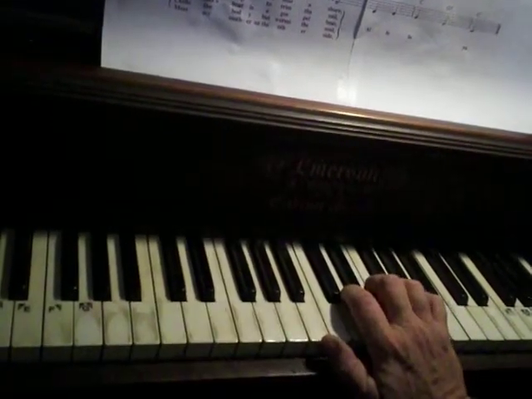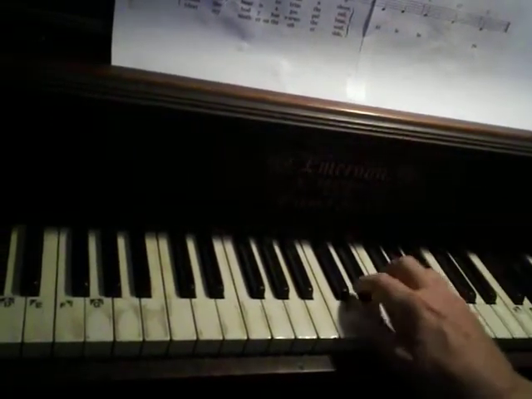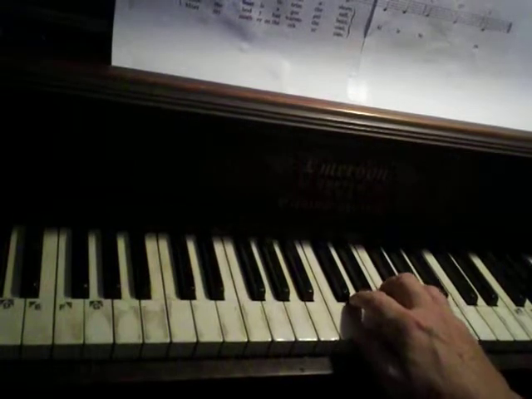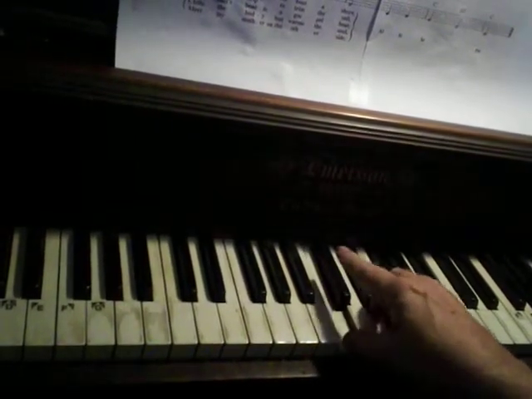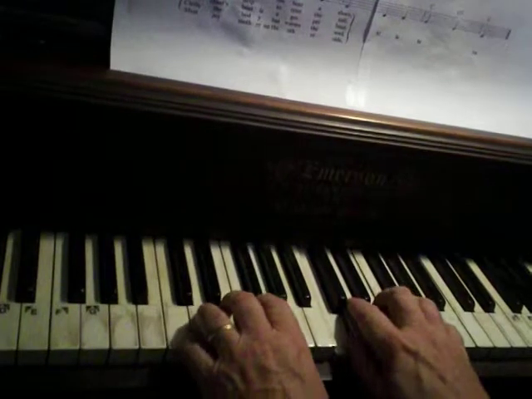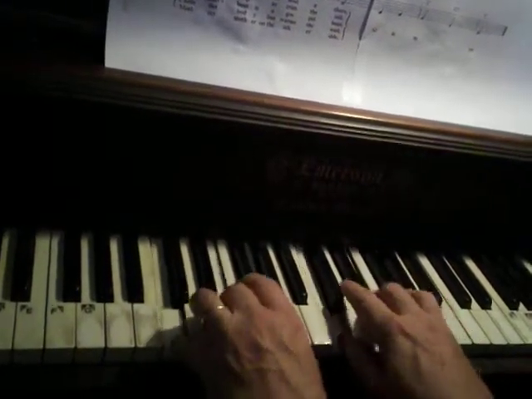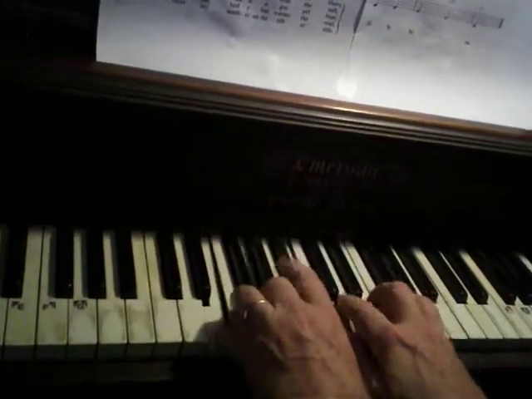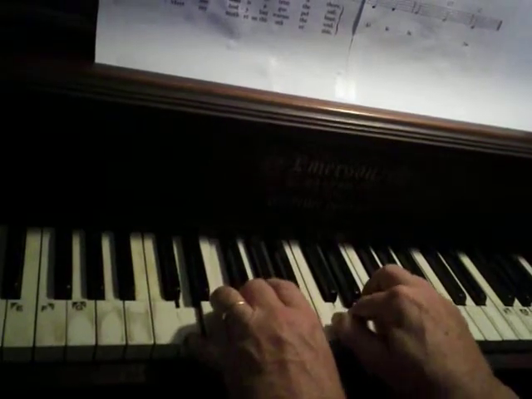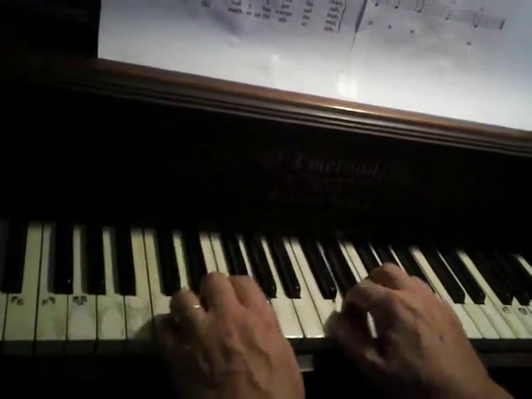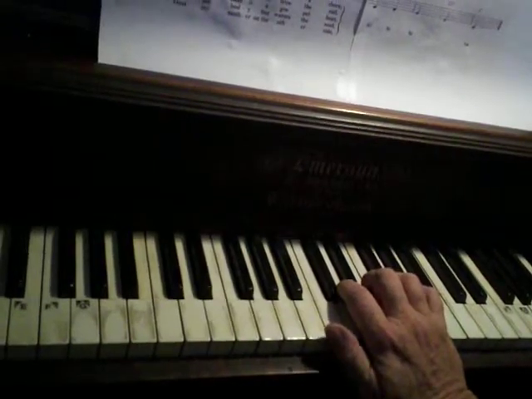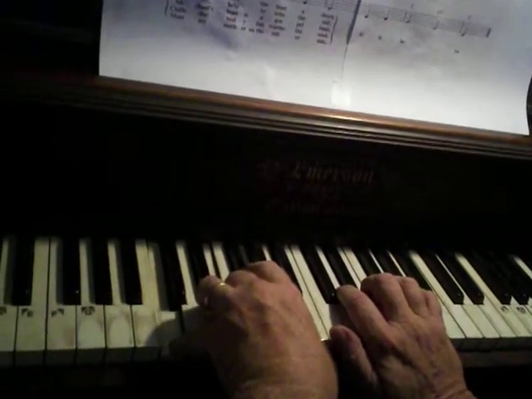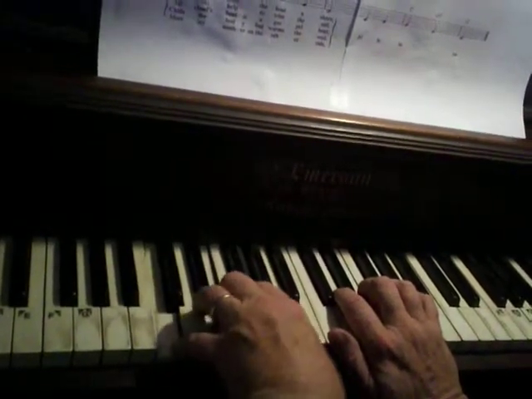Now, the next thing you can do is instead of just playing the melody, you can add the rest of the chord to the melody. So, and here goes. Now, the next thing you can do is you can roll that chord. Instead of just playing it all at once, you can roll it along.